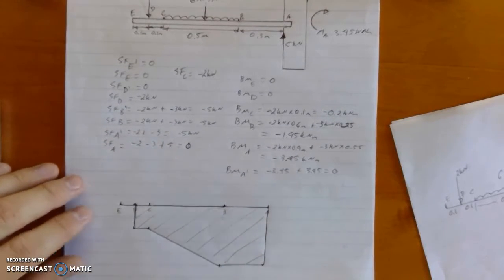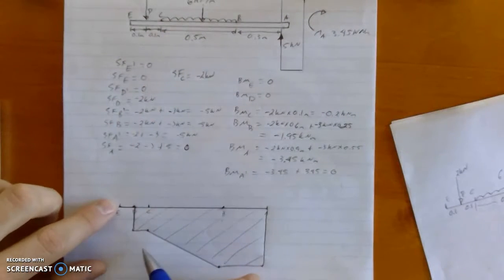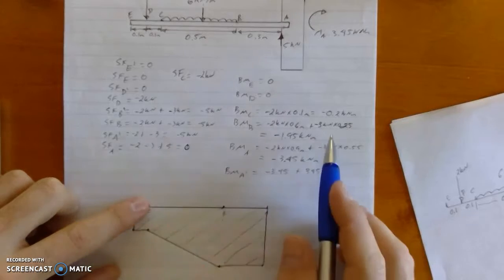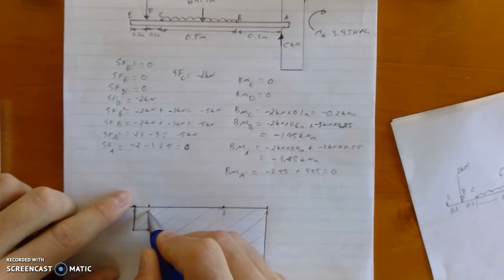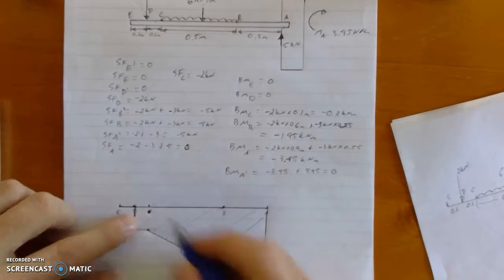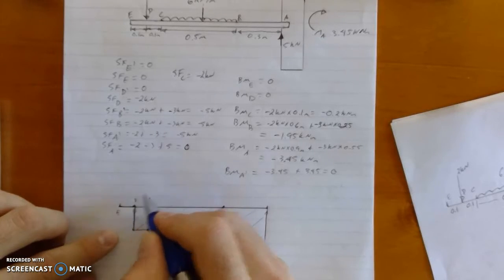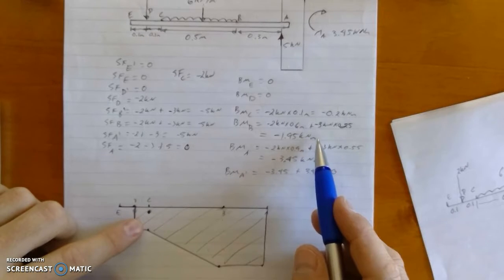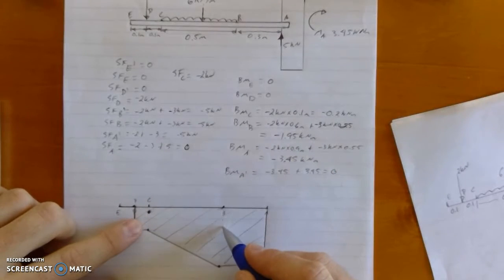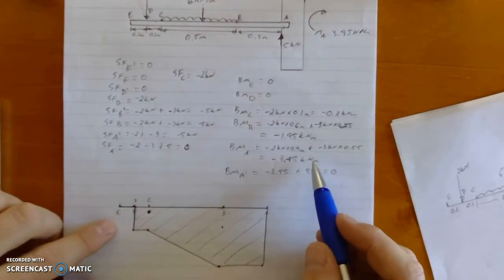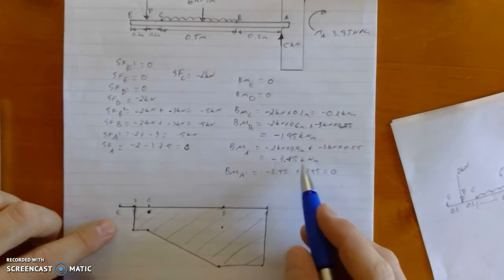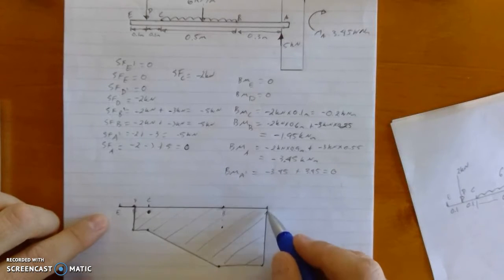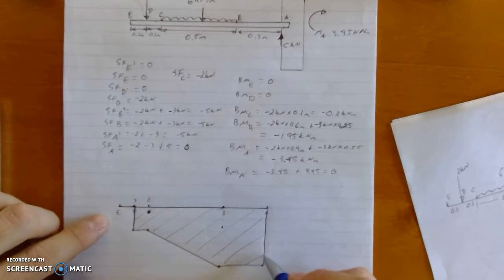Now we'll do the bending moment diagram. So let's start at E. E is 0, D is 0. Then it goes to point C. C is negative 0.2, so right about there. We'll put C here and put D there. And then at point B, we go to negative 1.95, so right about there. And the bending moment at point A goes to negative 3.45. So A, 1, 2, 3, right there.